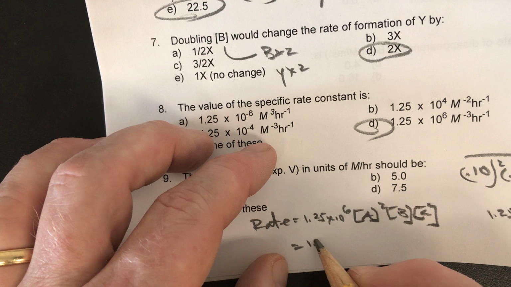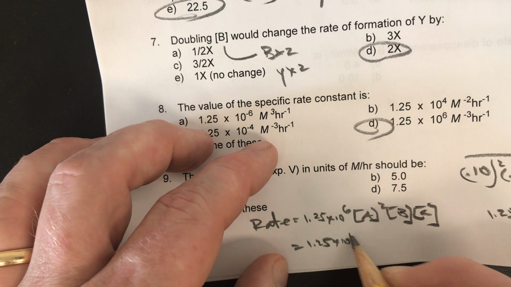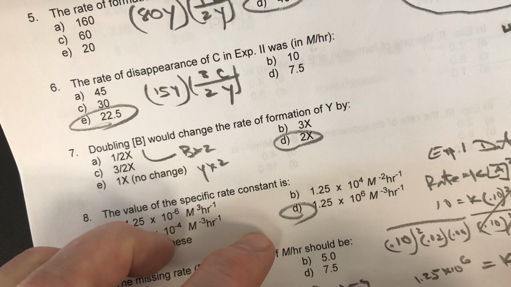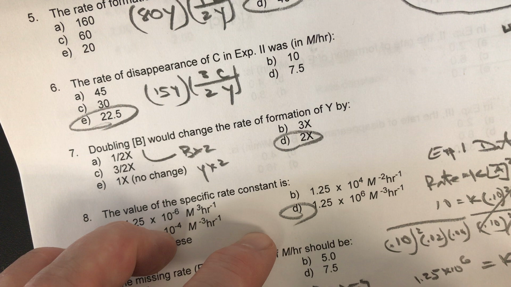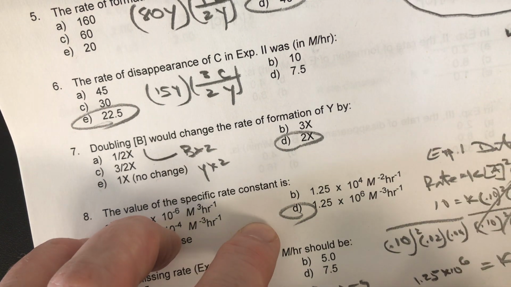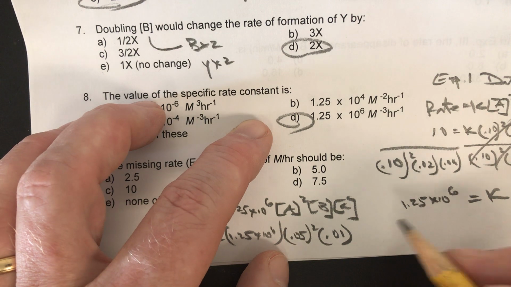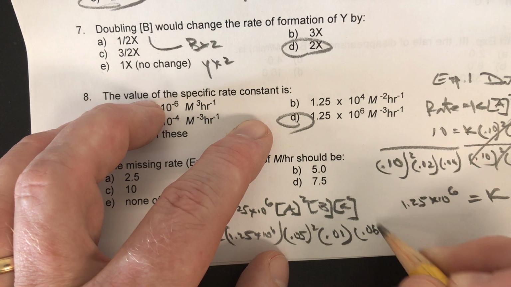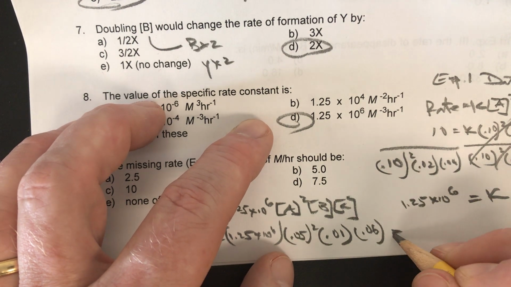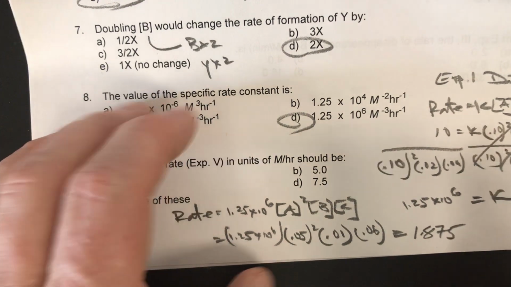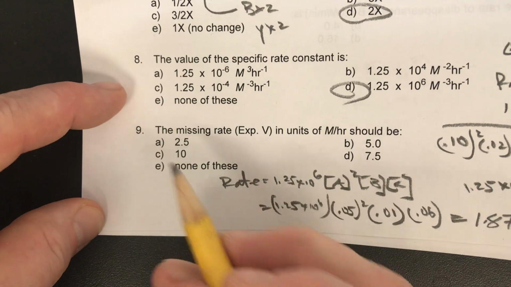So 1.25 times 10 to the 6th times, go grab your data, 0.05 squared times 0.01 times 0.06, and you'll find that this rate is about 1.875, ignoring sig figs, but that is none of these.